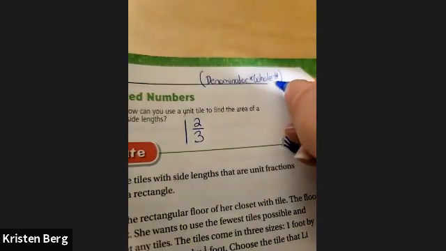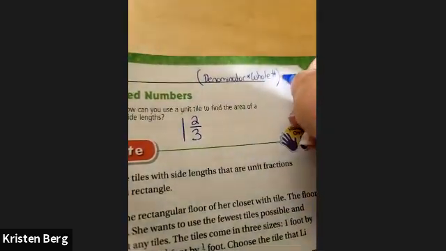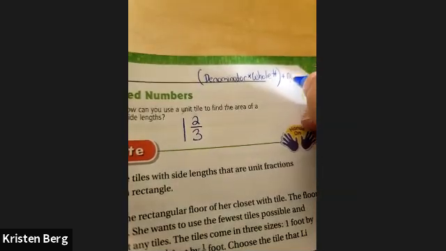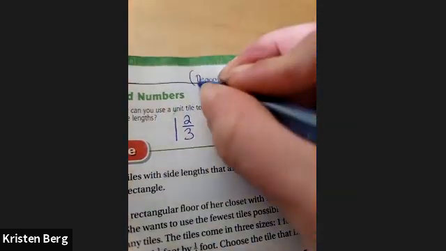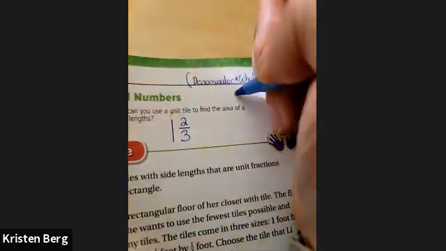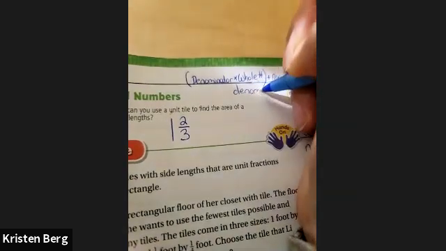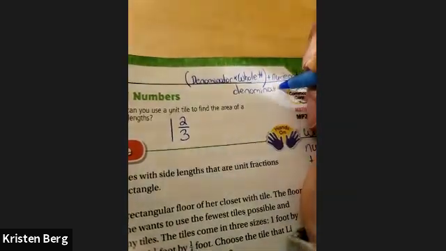That's what you would do first. Then when you get that answer, the product of this, you would then add the numerator. And then you put it over the original denominator.